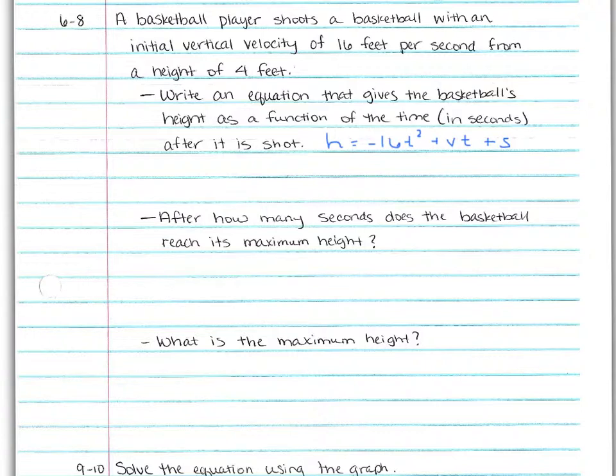And so our equation will be h equals negative 16t squared plus vt. Our v stands for the initial velocity. Well, the initial velocity was 16, so it's plus 16t. And then s, the original height, the starting height, is 4.